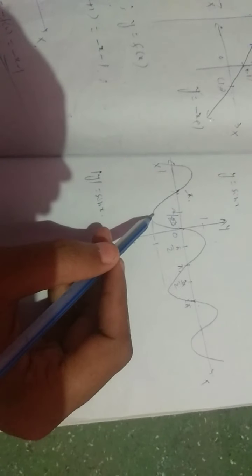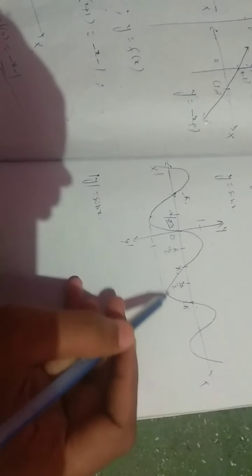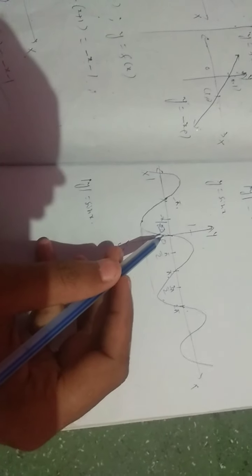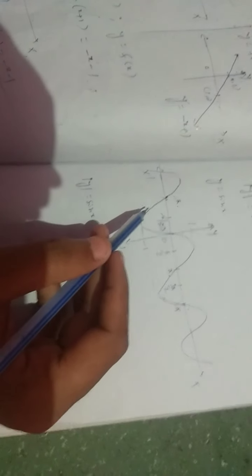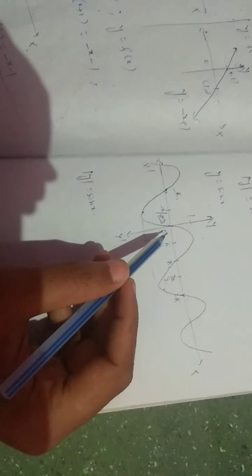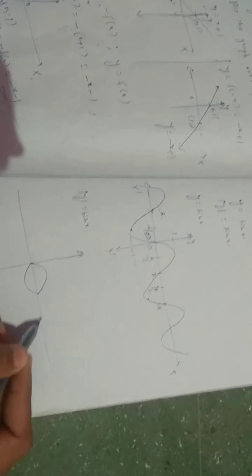Now to draw the graph of mod y equal to sin x, just neglect the part which is below x-axis. This part, just neglect it and take the images of the part which is above x-axis. Now let's draw. And neglect the part.